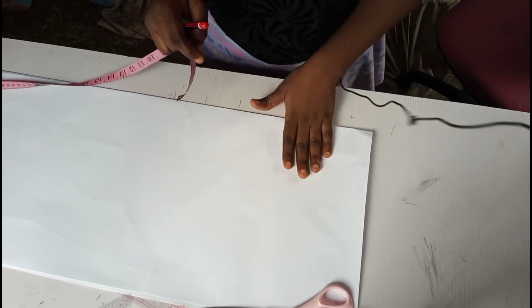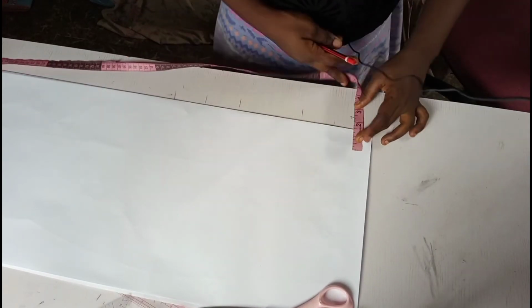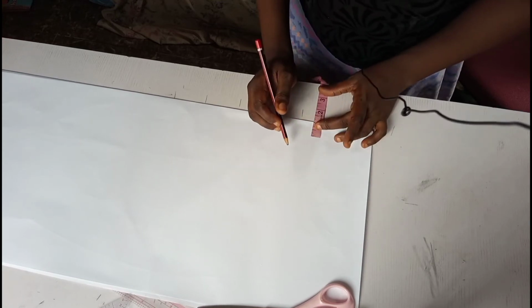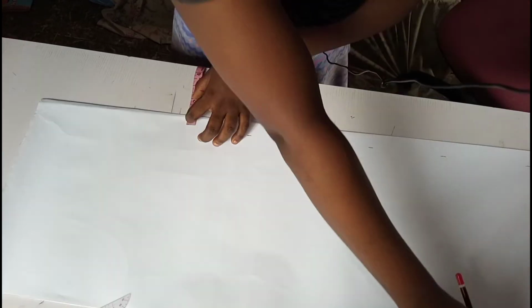I'll be drafting my back block now. So this is my back block. For my back block, I'll be getting my zip allowance first. I'll be using 1 inch zip allowance for my back block on my basic dress.